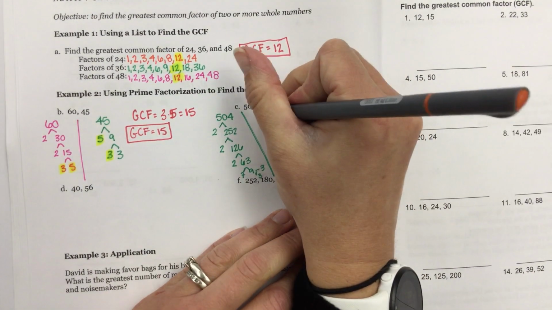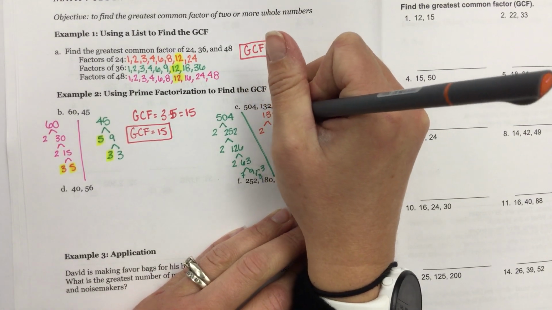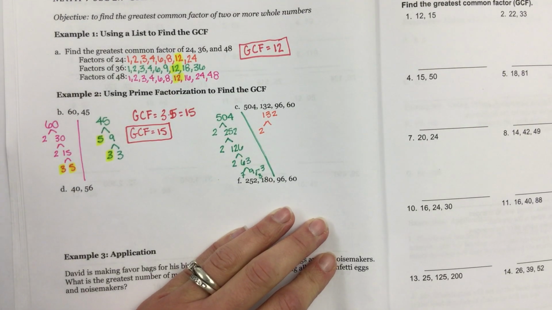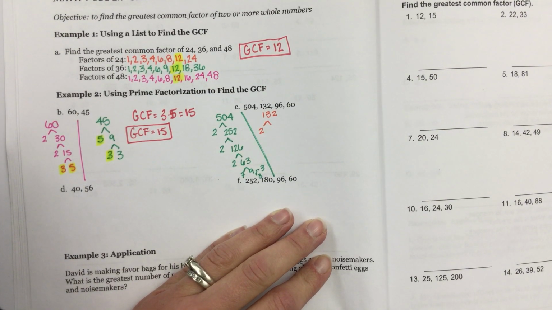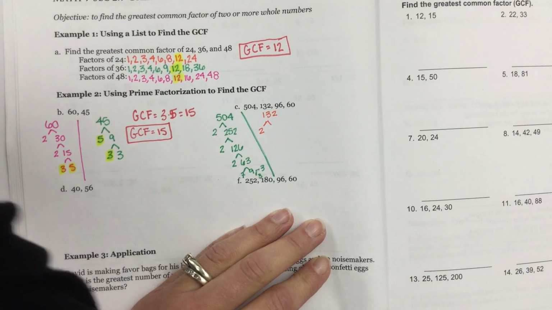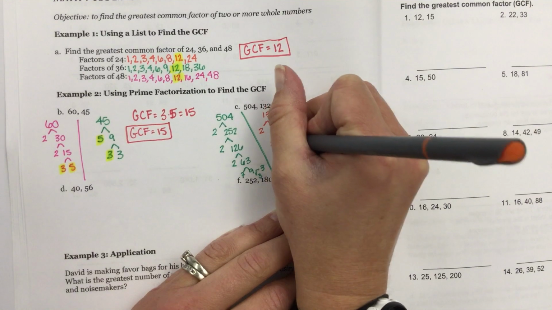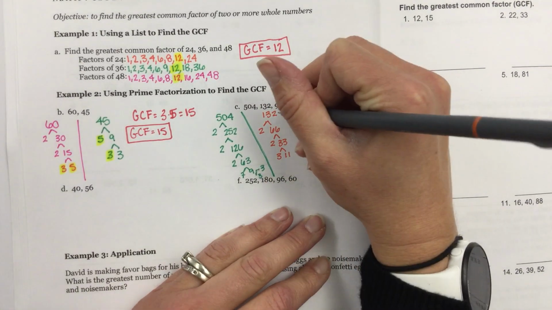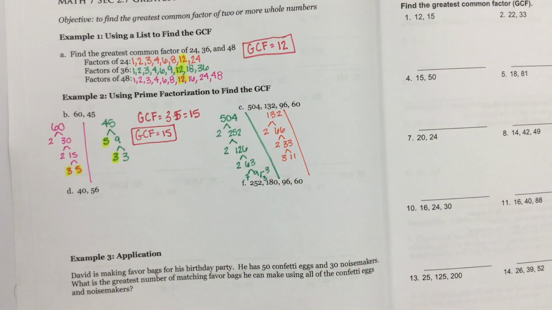Okay, so now I'm going to do 132. I know I can divide by 2. Half of 130 would be, half of 120 is 60. So it'd be like 66. Yeah, 66. Takes me a little bit to do this math in my head sometimes. 33, 3, and 11. Okay. And I know I'm done when I get to my prime numbers there.